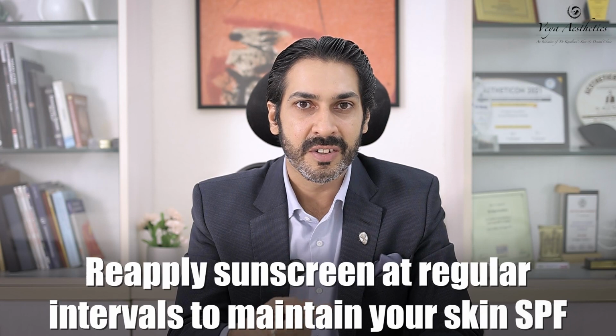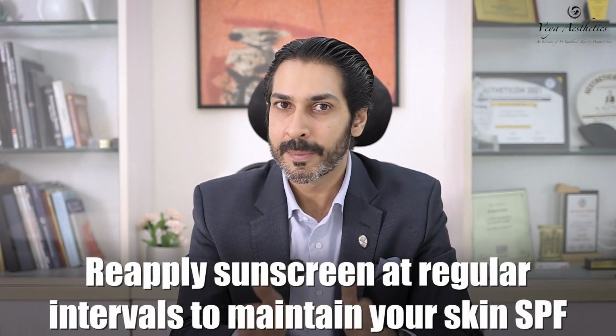Which brings us to the next thing. If you're in conditions where you're sweating a lot, you're swimming, or you're outdoors running, it is important that you reapply your sunscreen to maintain your SPF. Reapplication does two things for you. One, it gives you a proper layer again, so you get proper protection.